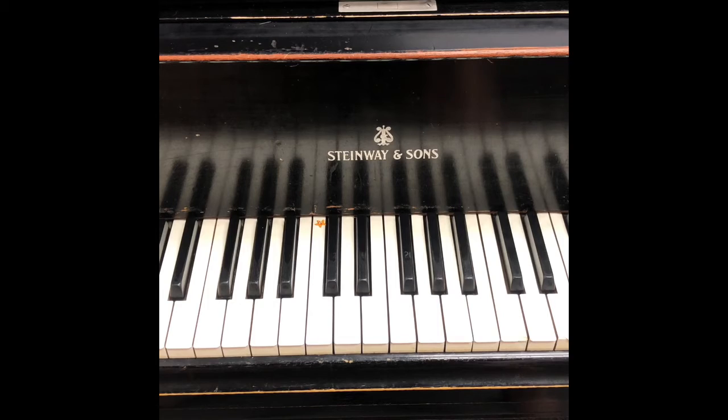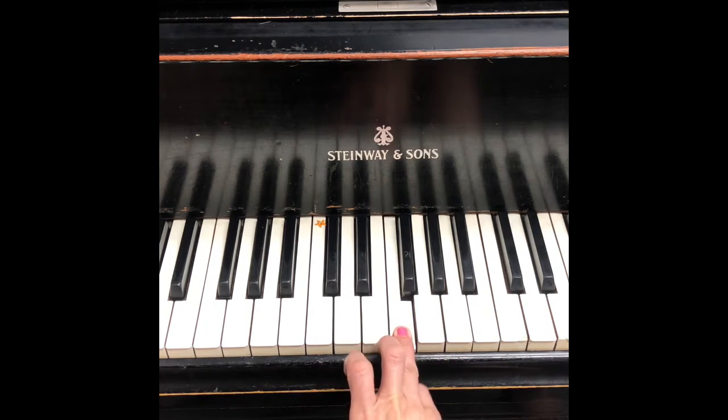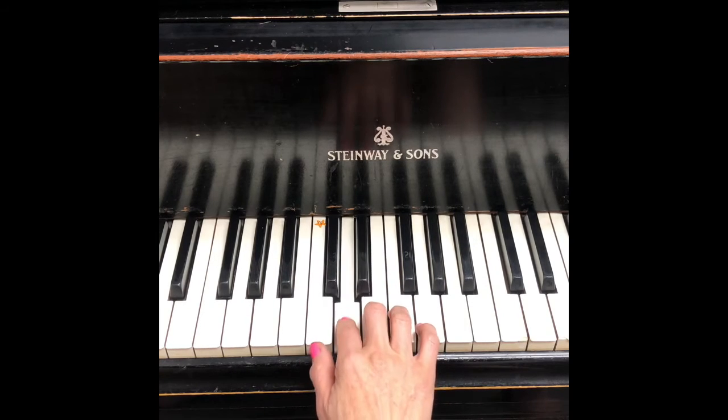Next, can you say F, E, D, C? This is a backward movement from F to C. Say it again, F, E, D, C. F, E, D, C.